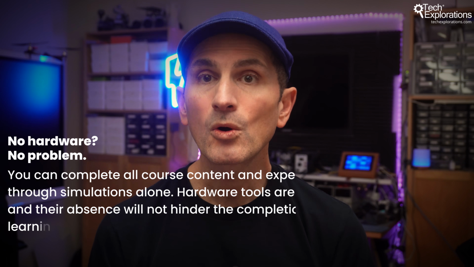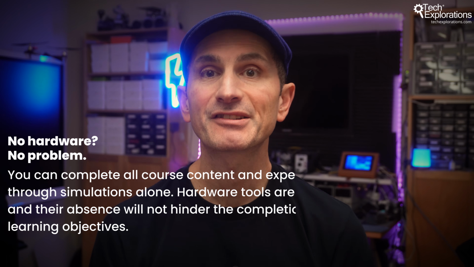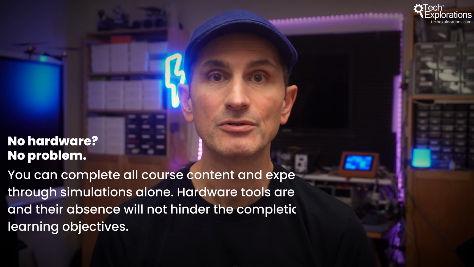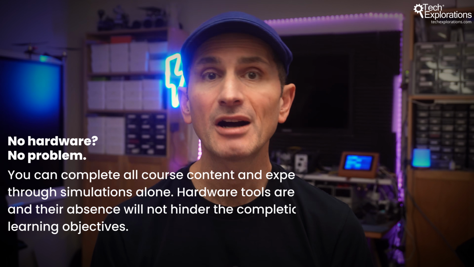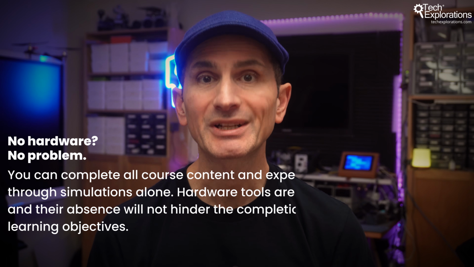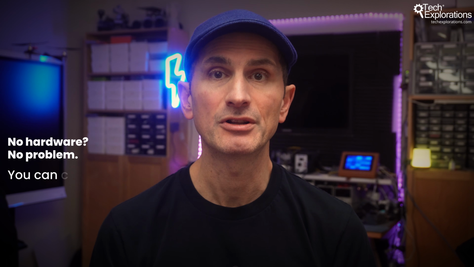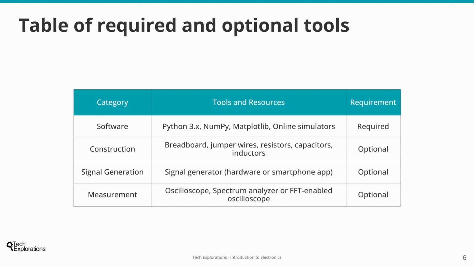Although these physical tools enrich hands-on learning, all course content and experiments can be successfully completed through simulations alone. Hardware tools, as I mentioned earlier, are optional, and their absence will not hinder the completion of the learning objectives. Here's a table that I put together that shows the required and optional tools. Throughout the course, I conduct various experiments and then I observe the results and then demonstrate how these circuits work using Python simulations and online circuit simulators.